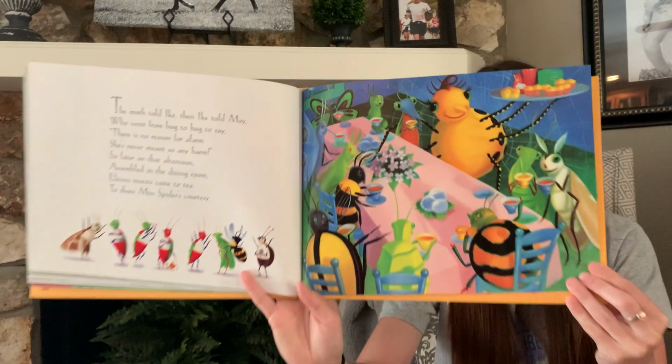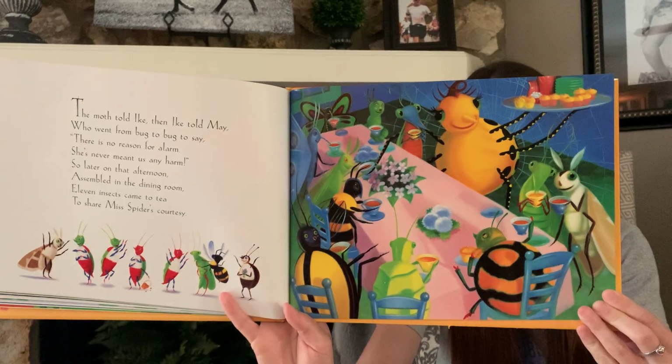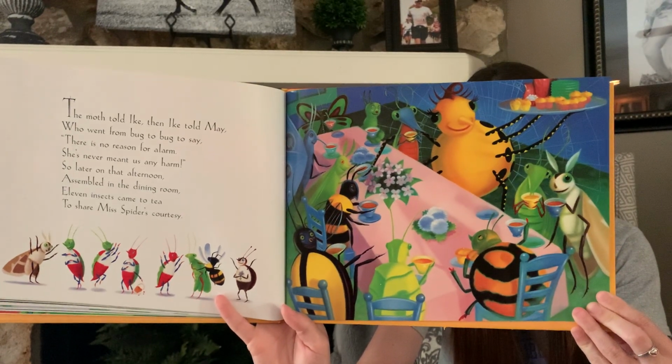Wow, look at this illustration. Everyone looks so cheerful.